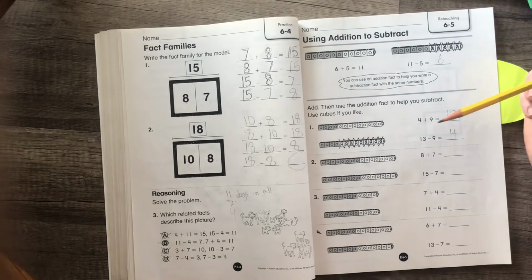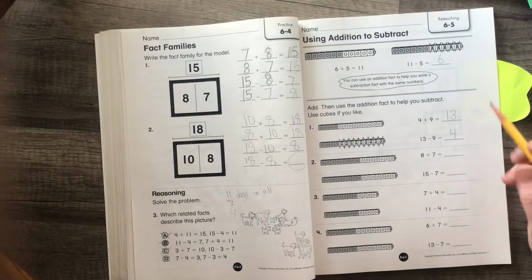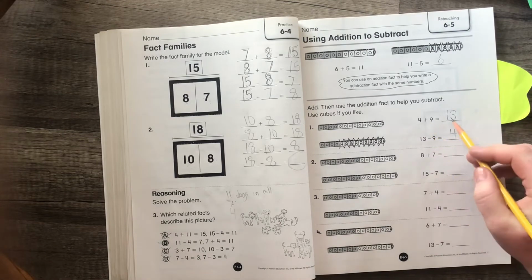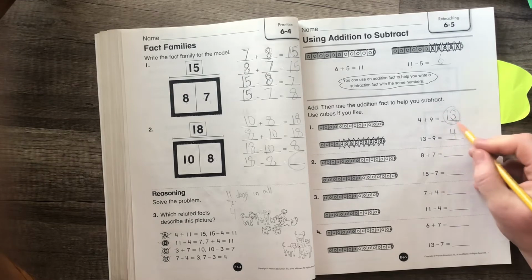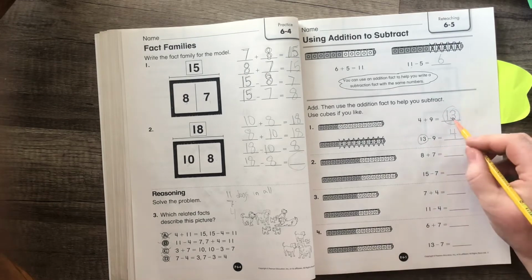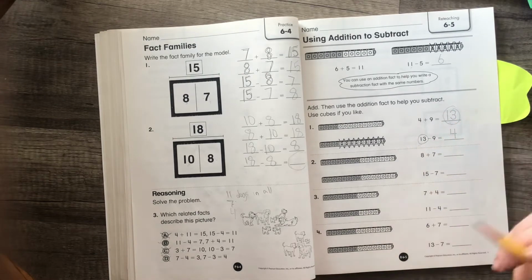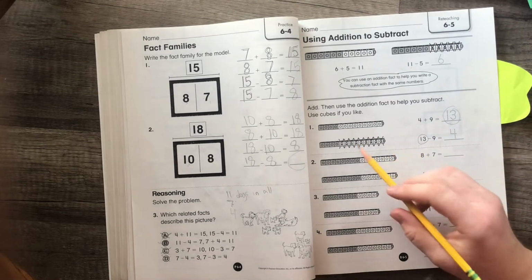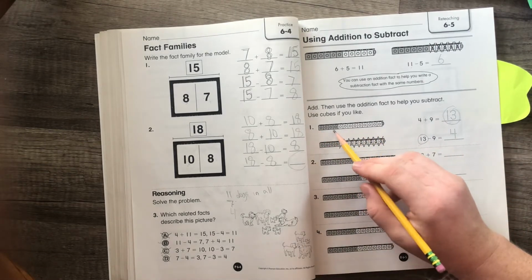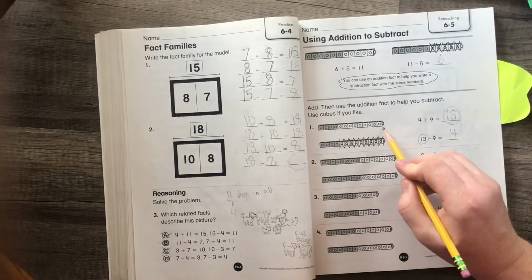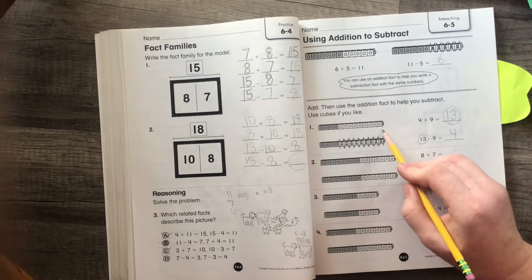So let's see what we can come up with here. 4 plus 9 equals 13. Our last number becomes our first number. 13 minus 9 should equal 4. Looks good, right? They have our 13. They have their 4 dark ones and 9 light ones. And there's a total of 13.